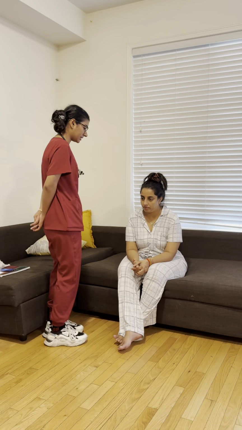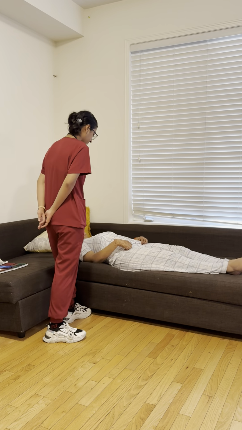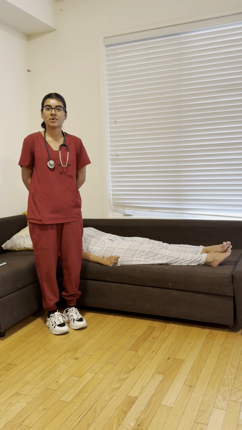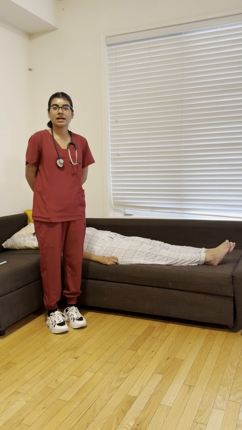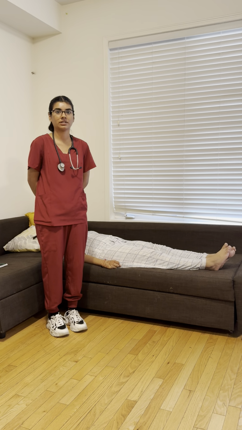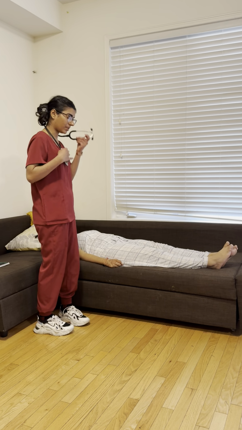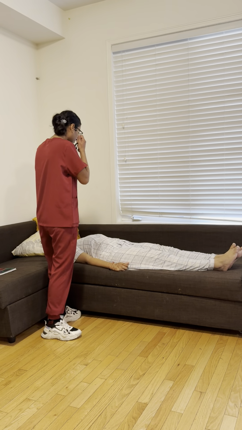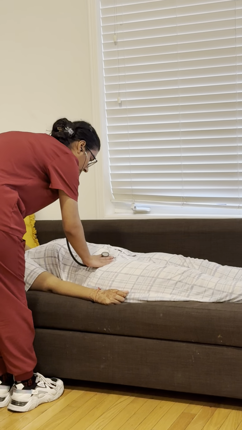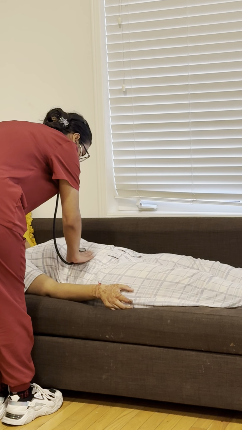For this, Sheetal, can you please lie down for me? On the inspection, I can see that there are no scars, marks or any bruises, burns, and the contour of the abdomen is flat. There is no bowel distension or any other abnormal reading present. After this, I'm gonna auscultate the bowel sounds. For this, I'm gonna start with the right lower quadrant just below the navel and move in a clockwise fashion.